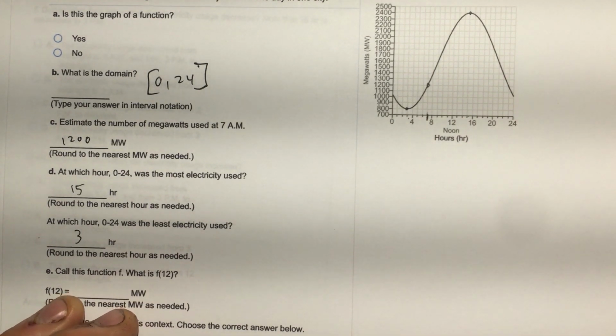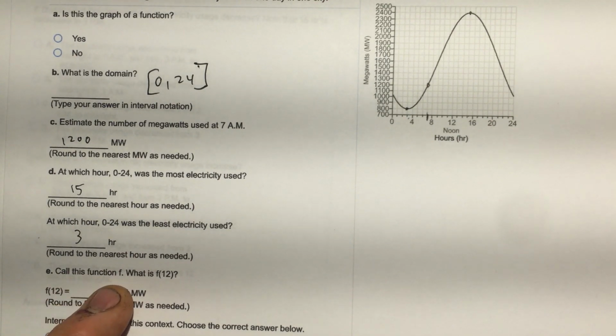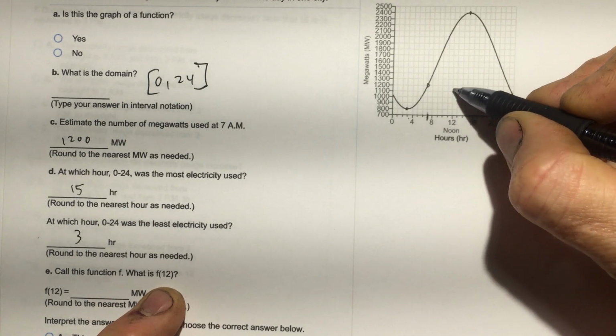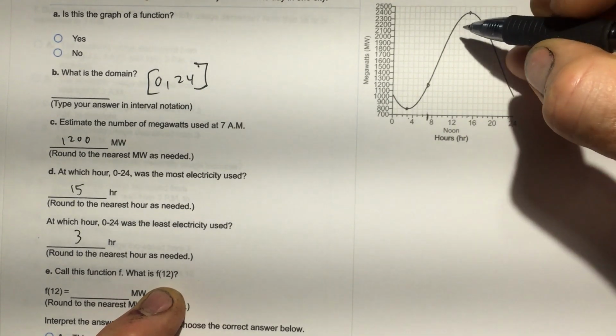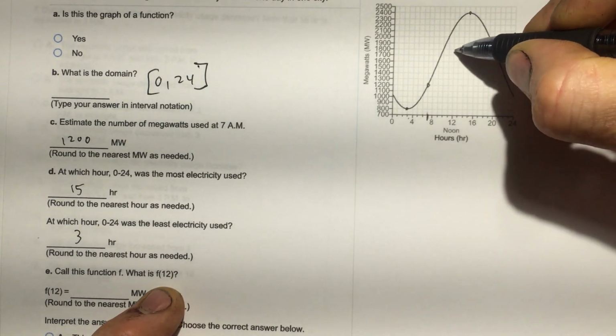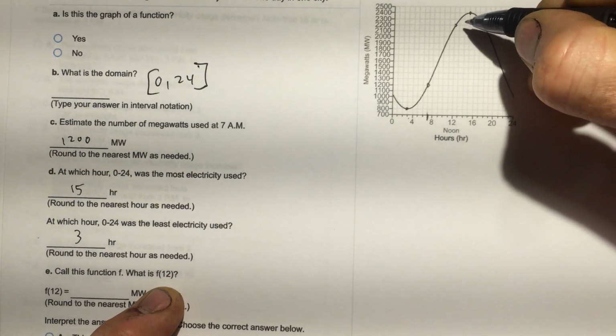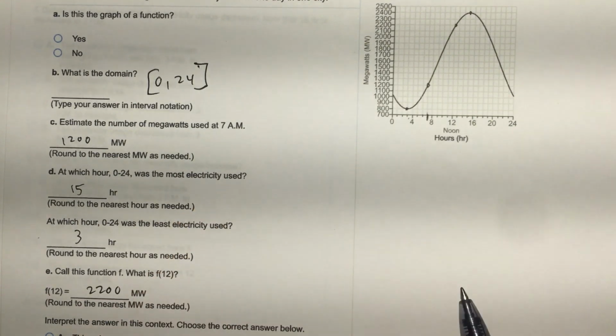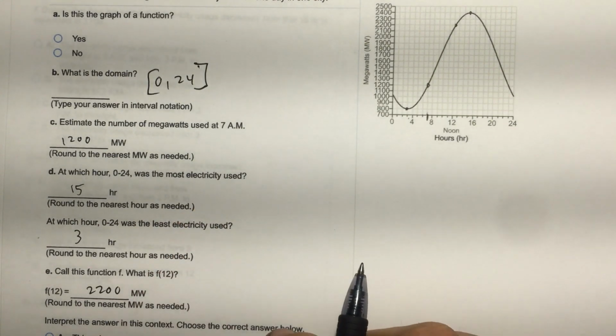Okay. All right, what about part E here? Call this function f. What is f of 12? All right, f of 12, here's 12. So I go up here. Okay, I lost track. It's going to be right there, it looks like, at 2200. Let's check, make sure we got that right.